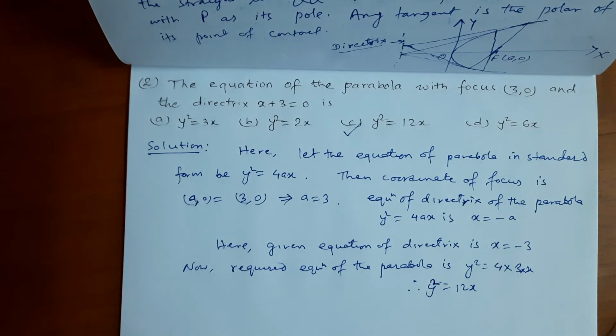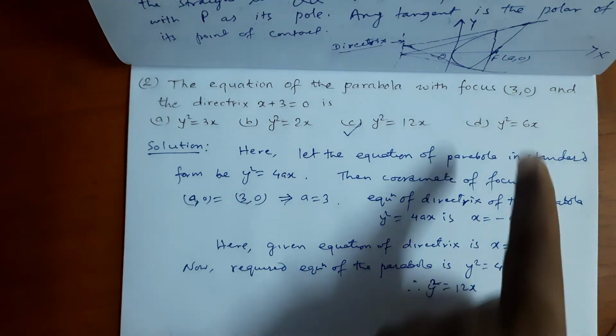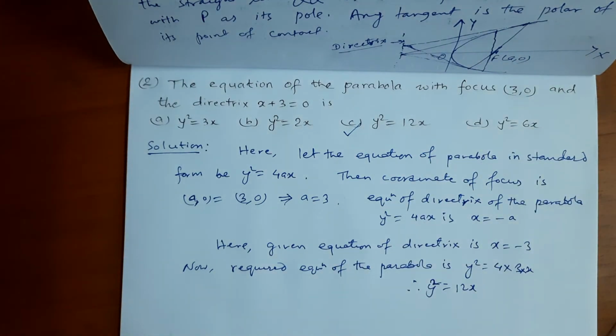Okay, so while solving MCQ, you do not need to show all this process. Directly a value is 3, so in 4x, 4 times 3, 12x, we can choose option C. Okay, orally also it can be done. For you to make clear only, I have discussed in detail.